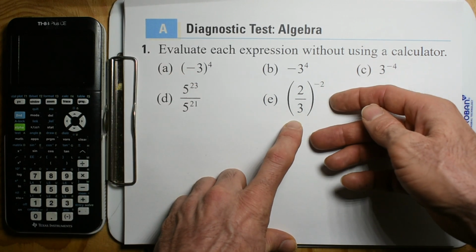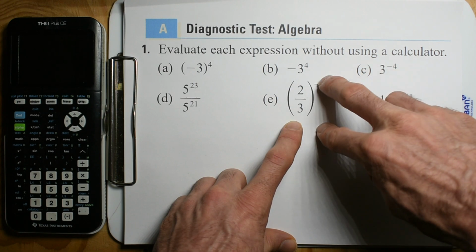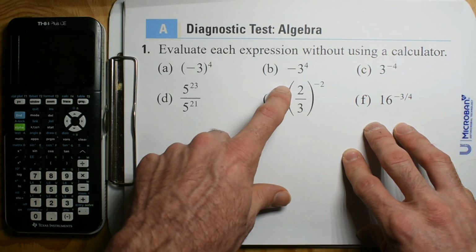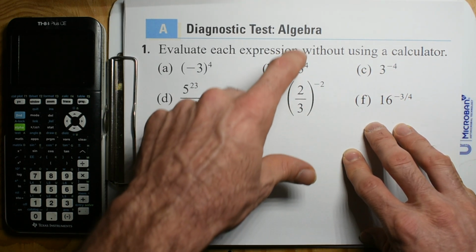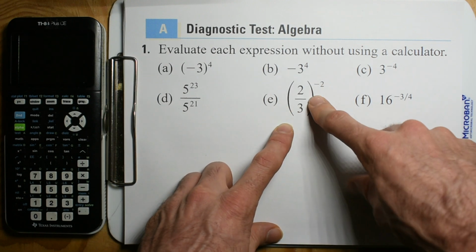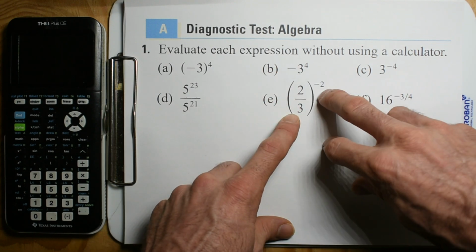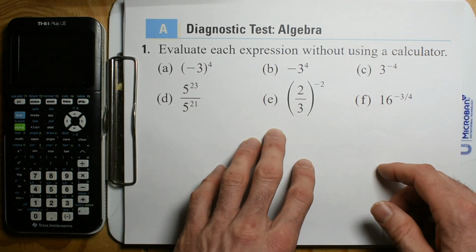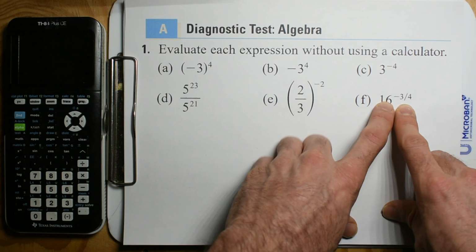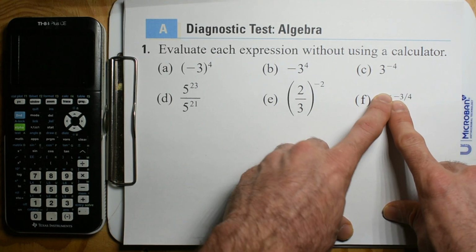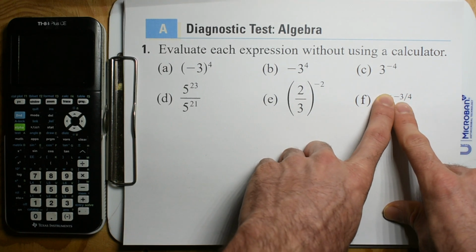Now this, same thing. We can invert it and then square it, or we can square it, then invert it. So if we invert it, it's going to be 3 divided by 2. Square it, it's going to be 9 divided by 4. If we squared this first, it's going to be 4 divided by 9, and then invert it, 9 divided by 4. Hell yeah.